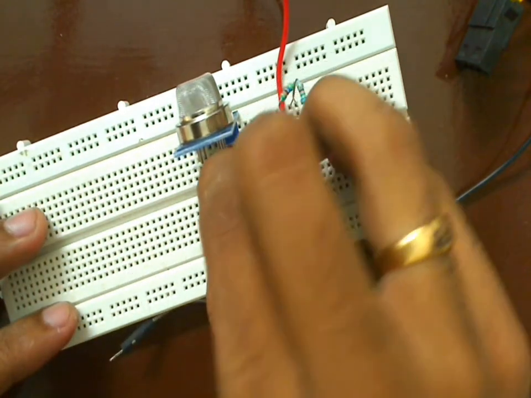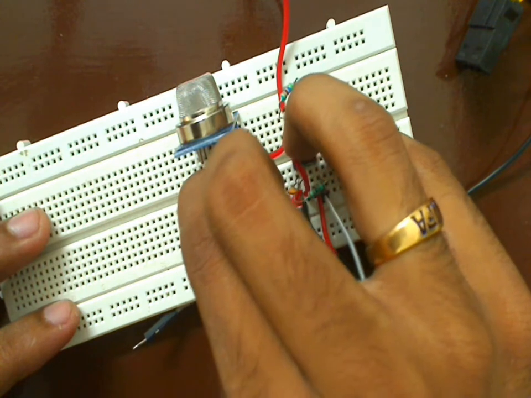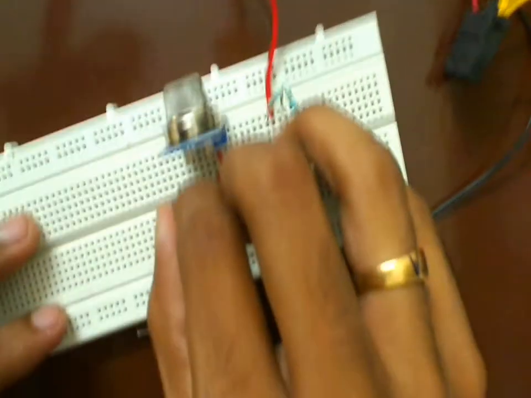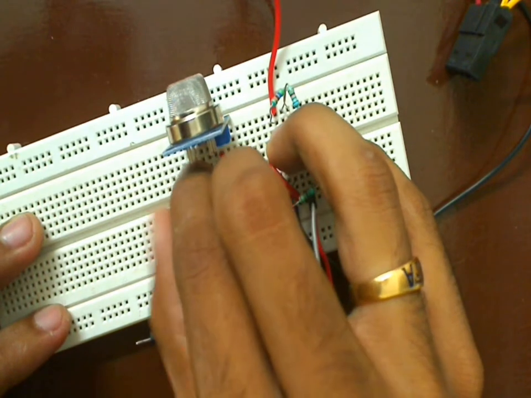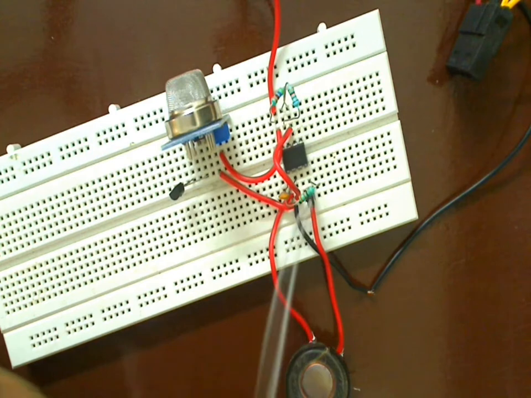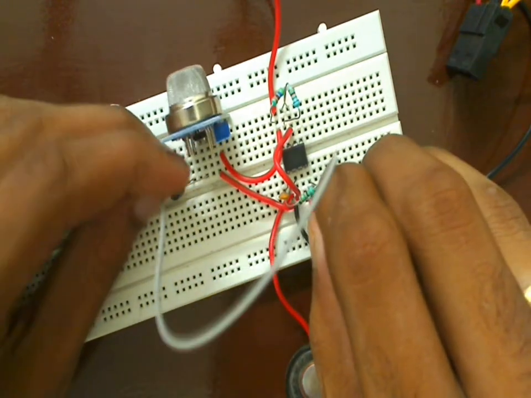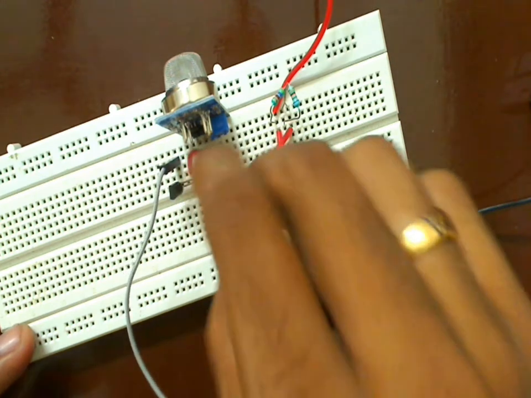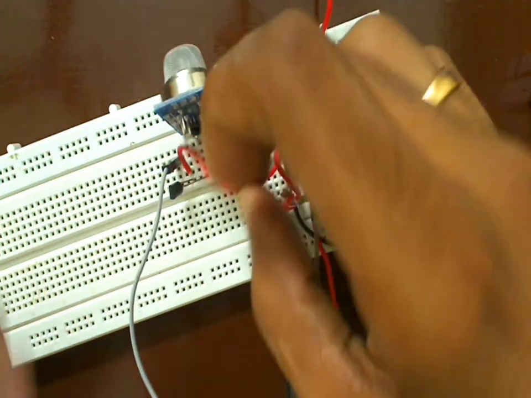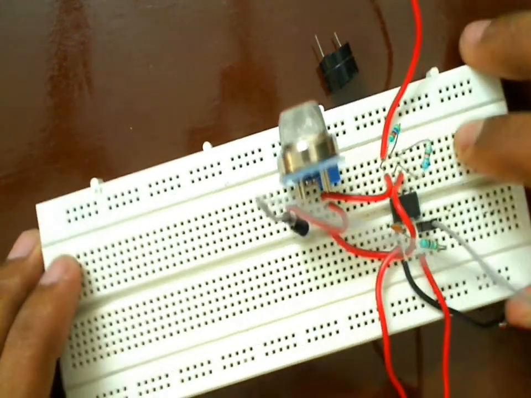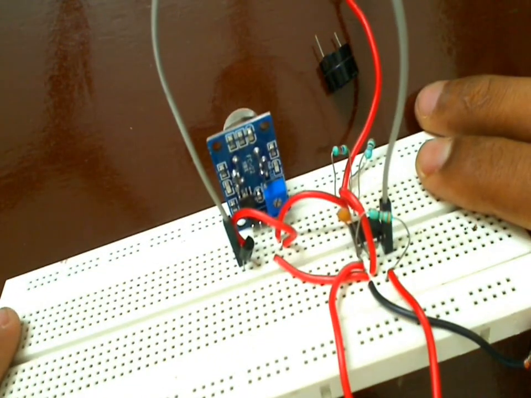Next I connect a BC547 transistor onto the breadboard. The analog output of the gas sensor will be connected to the base of this transistor to drive it on and off. The collector of this transistor will be directly connected to VCC, that is 5 volts. And the emitter of the transistor is connected to the 4th pin of the 555 timer IC. Now the circuit is complete. Let's switch this on and see if that works.